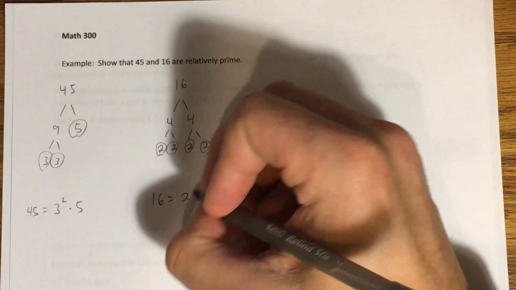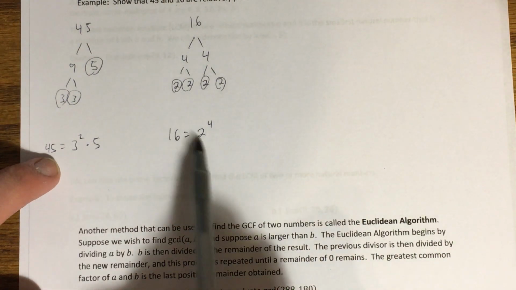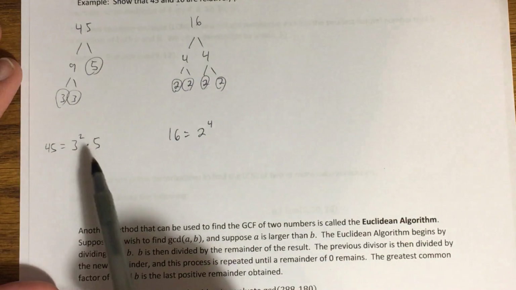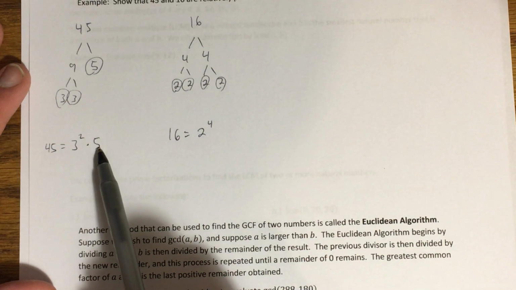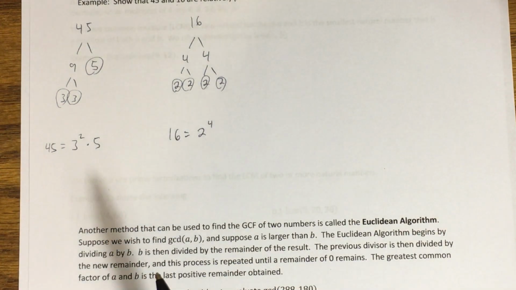16 is equal to 2 to the 4th. Now notice here that neither of these prime factorizations have any prime factors in common. Only 3 and 5 are prime factors of 45, and only 2 is a prime factor of 16.